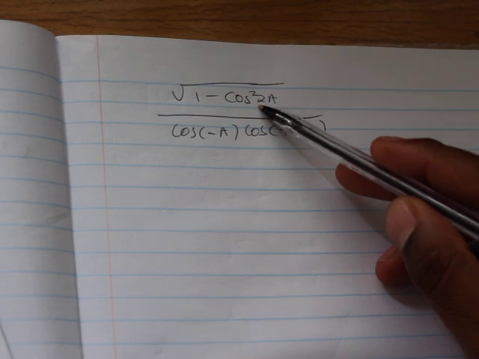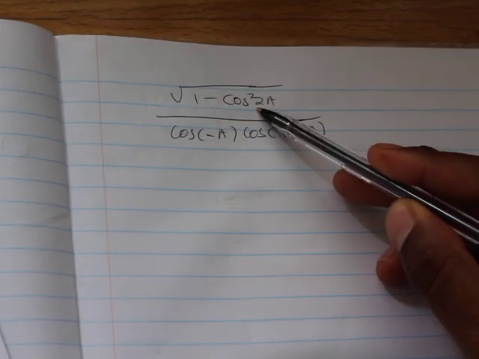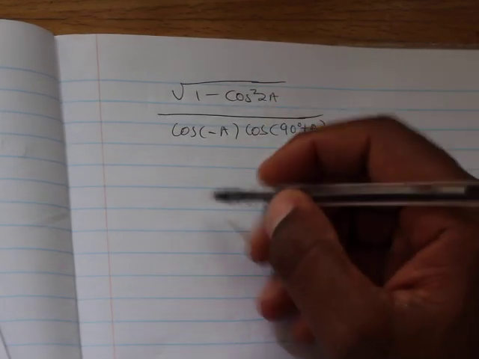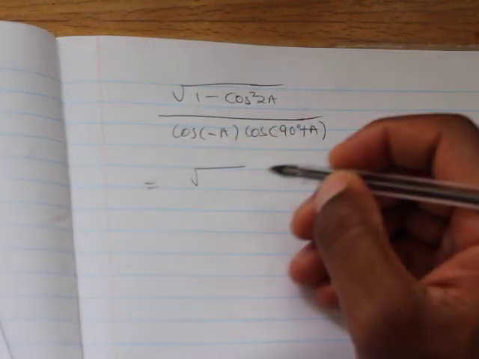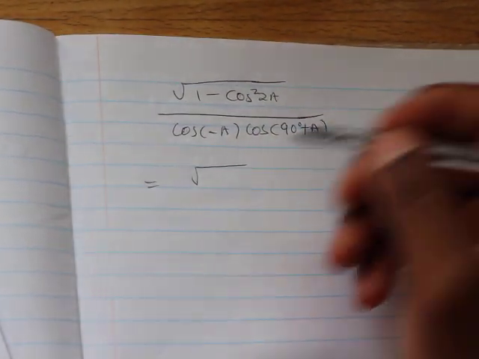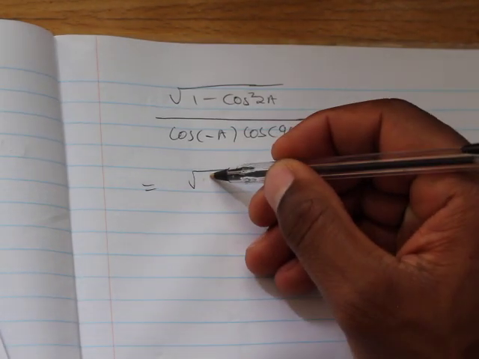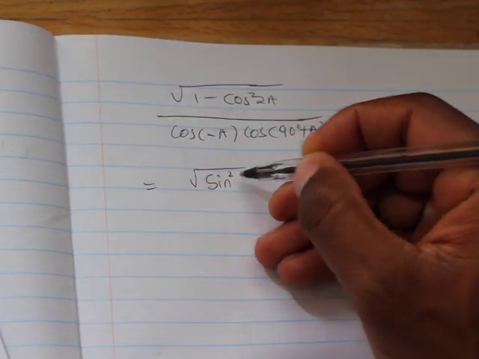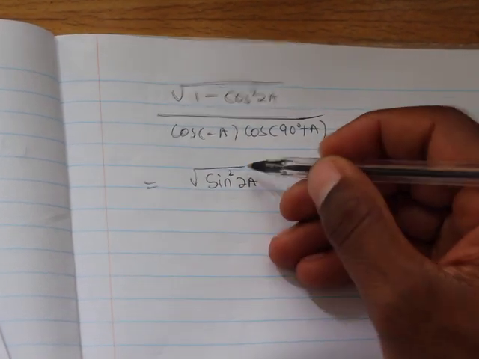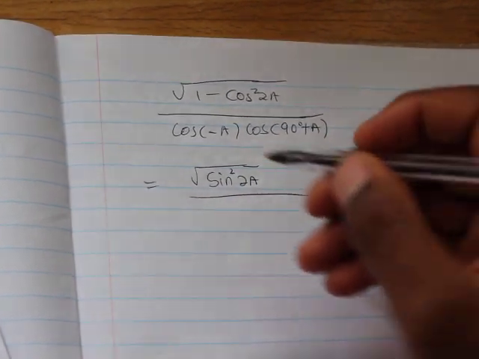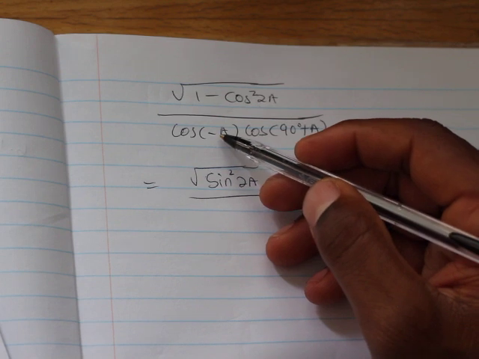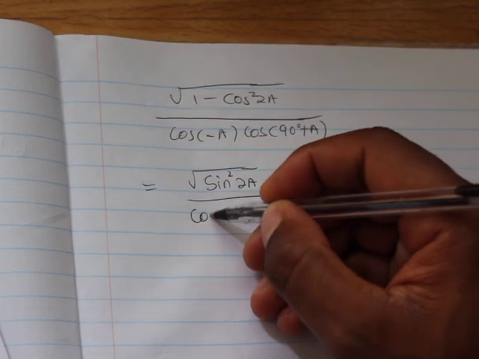So what I'm saying is that we can immediately identify the identity for that, right? 1 minus cos squared 2a. It's just the square root. So this is just the square root of sine squared 2a, okay, divided by, remember the cosine is going to absorb the negative there, so this is just the cosine of a.